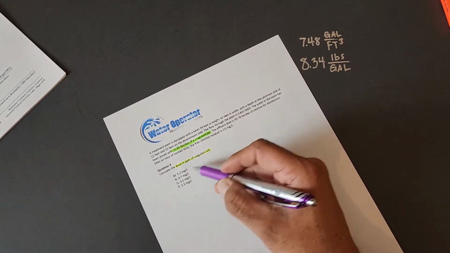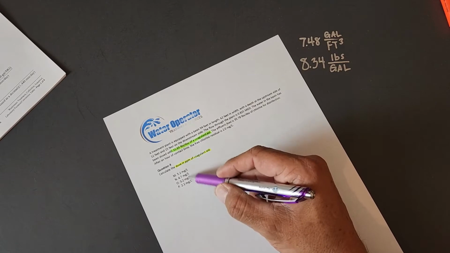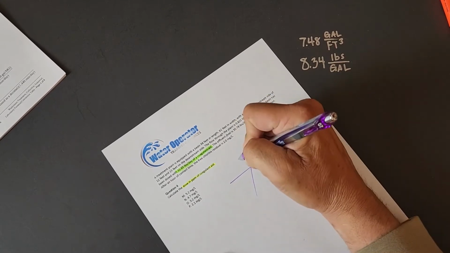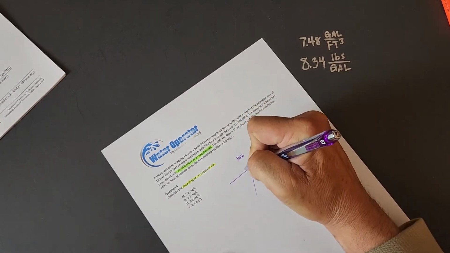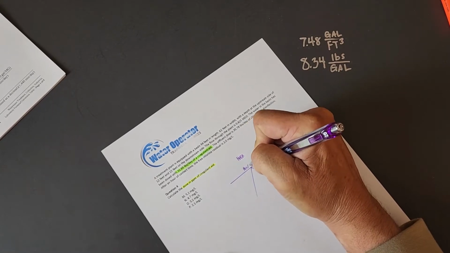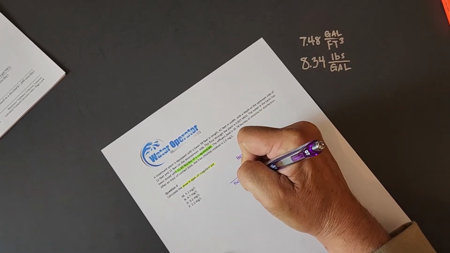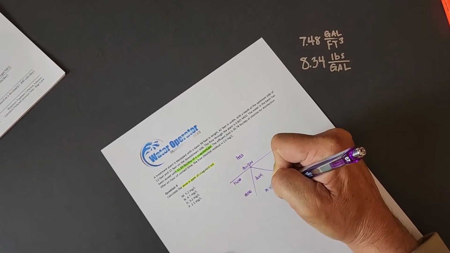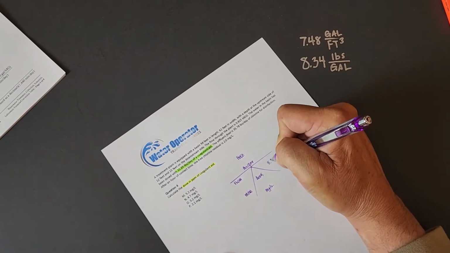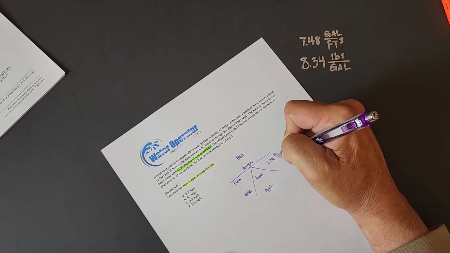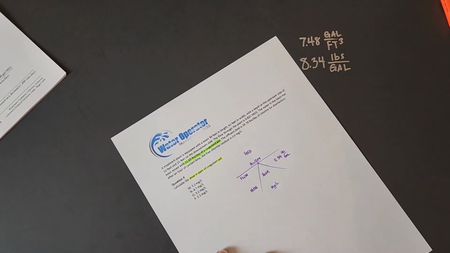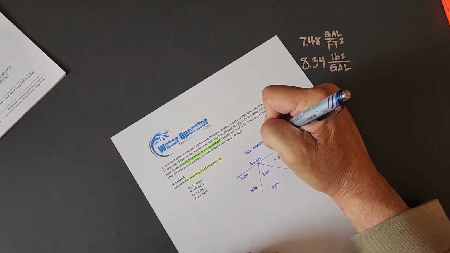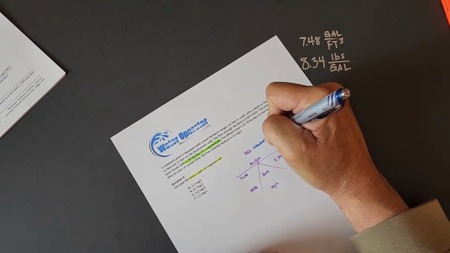So calculate the dose in parts per million of coagulant aid. Parts per million is the same as milligram per liter. We want feed in pounds per day. We need the flow, million gallons per day. We want the dose, milligrams per liter, and multiply all that by 8.34 pounds per gallon, the weight of water. So the feed is going to be coagulant aid.